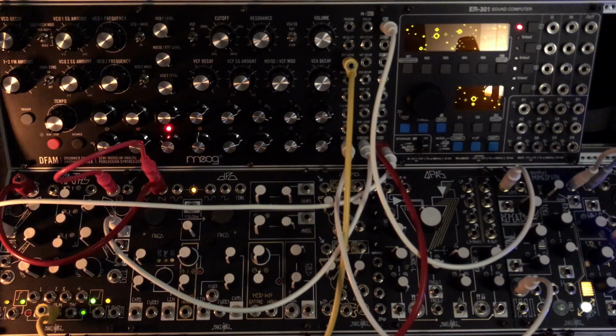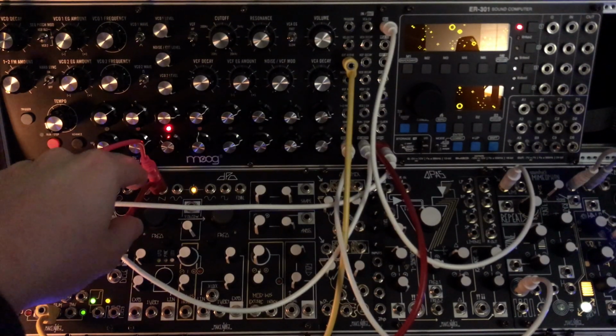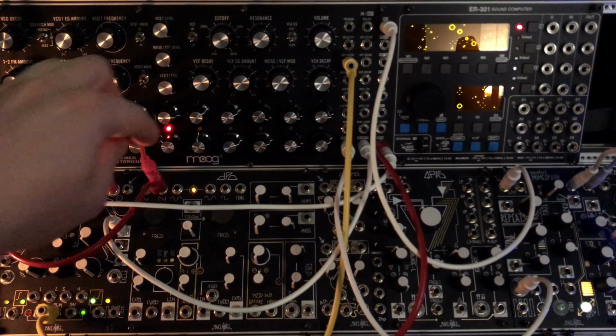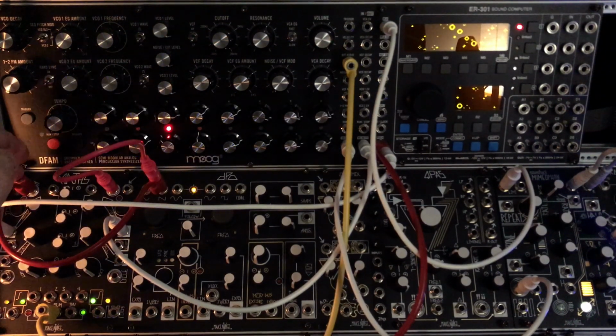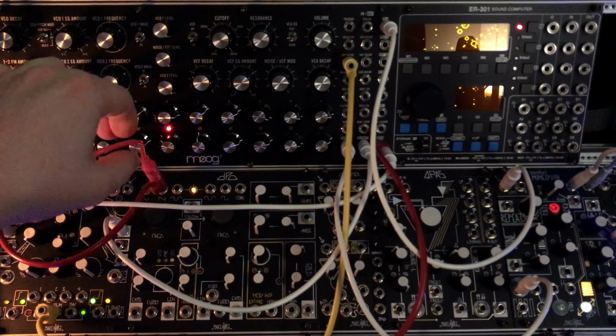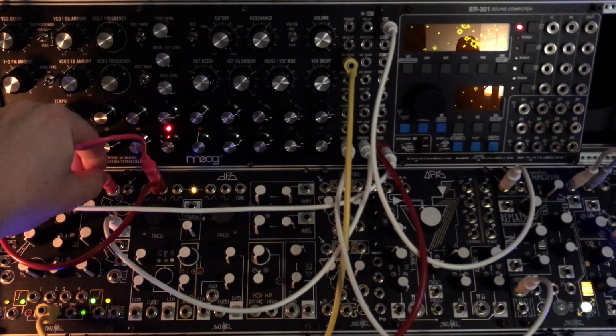So let's start at the sound source, and for that we'll be using the Make Noise DPO. I'll take the saw output of the first oscillator, but I'll use a stackable cable so I can get 2 instances of it. You'll see in a second why. So we use the output of the first oscillator and drive it into the trigger input of the first channel of Maths, and then we use the multiple of that one to drive it into the trigger input of the fourth channel of Maths as well.